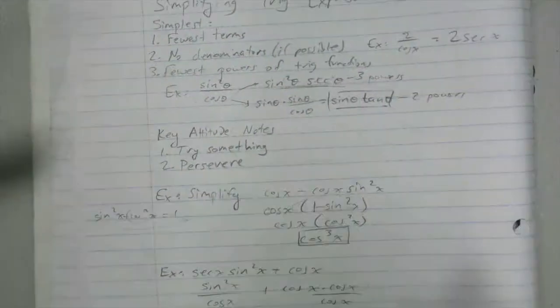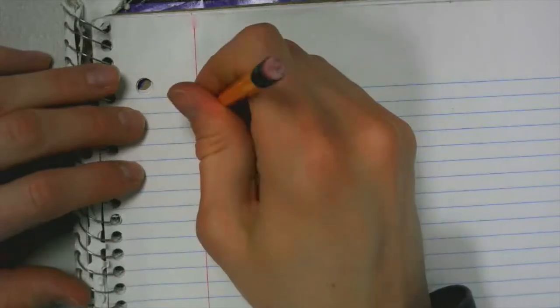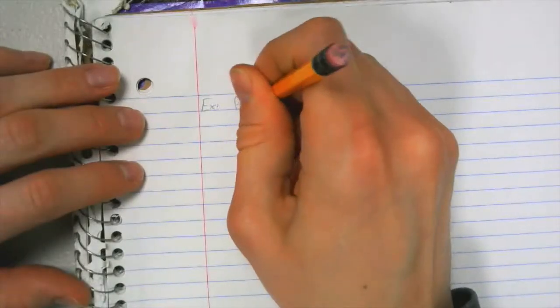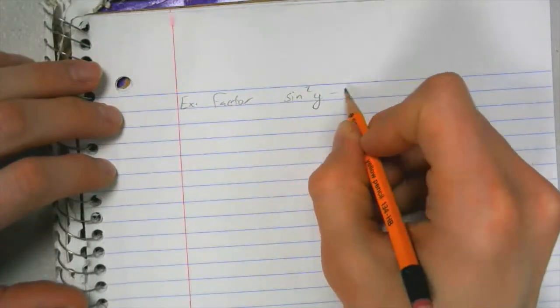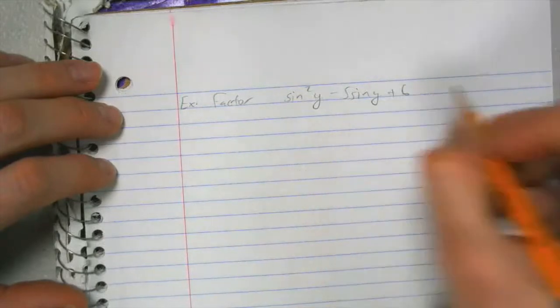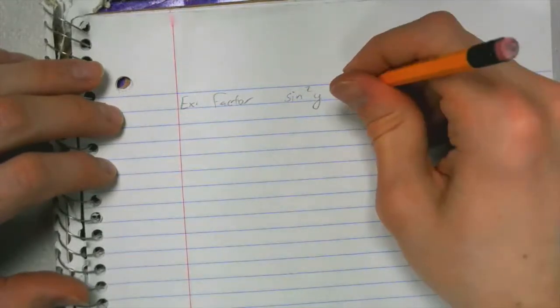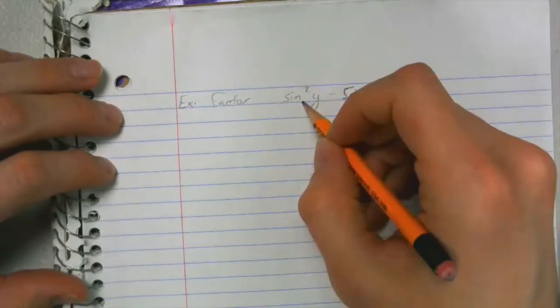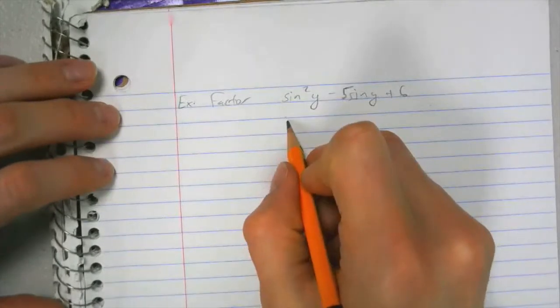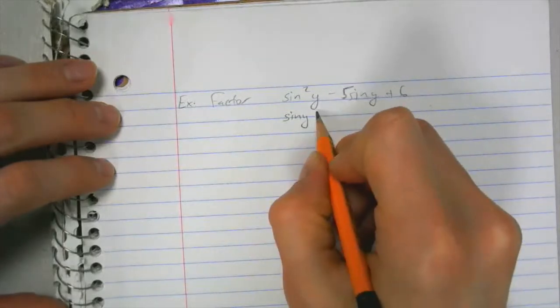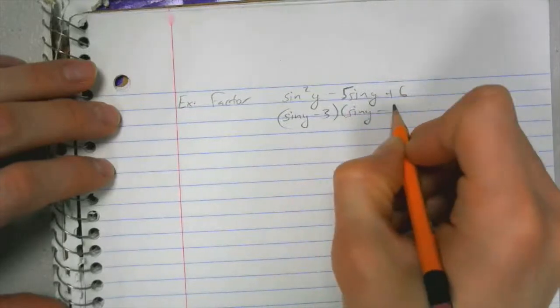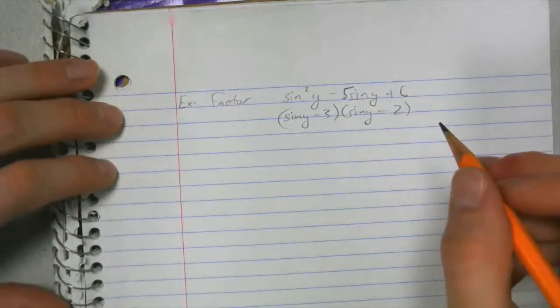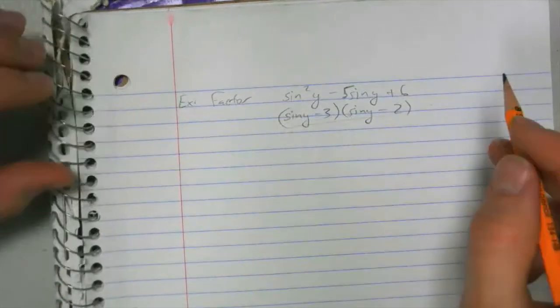There are a couple of questions on your homework that tell you to factor something like this. Well, in this, we'll factor just like a quadratic because we've got sine squared. So you can factor this like a quadratic. That's sine y minus 3, sine y minus 2. So then it's factored. This is something we'll use when we're solving trigonometric equations before too long.